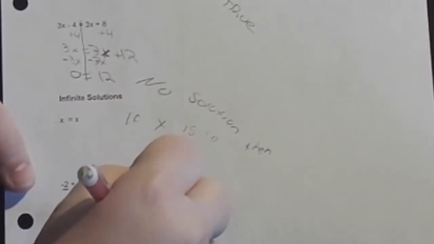Harder and harder the further down I write. X, alright. And then it says +7 minus 7, well that's 0. Well now, it says 8x equals 8x, I'm like, oh look, they're the exact same. You could tell me here that it's all solutions, or infinite solutions.